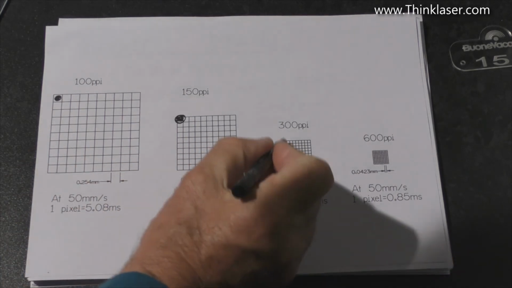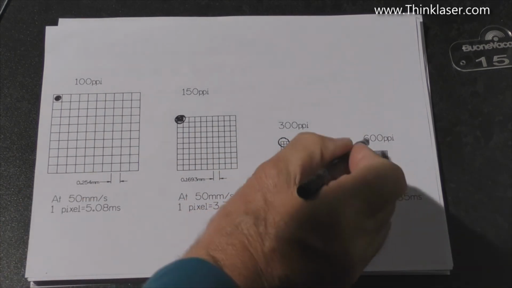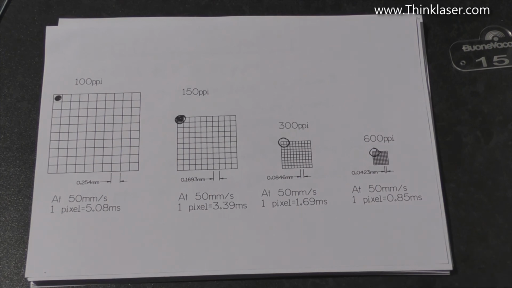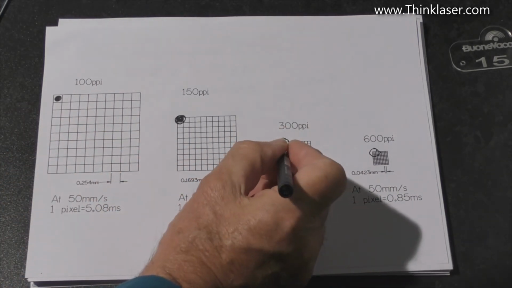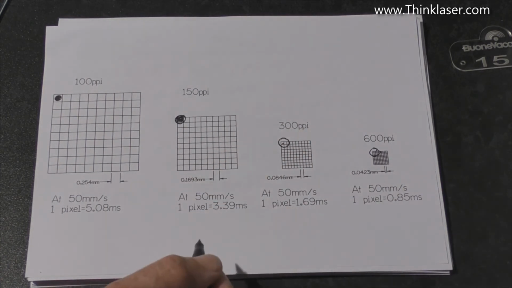And then when we try and do it at 300, we're going to finish up with the same dot and the same dot. But look what happens, it's covering more and more pixels. But remember, the machine is driven by the pixels. So consequently, what will happen is we shall get the first circle here to match the first pixel.